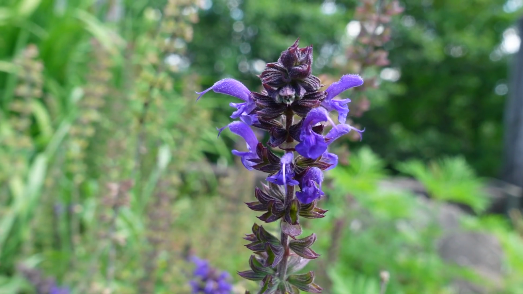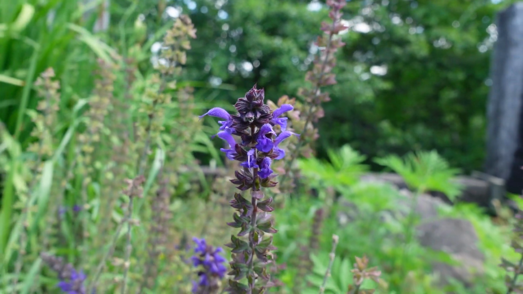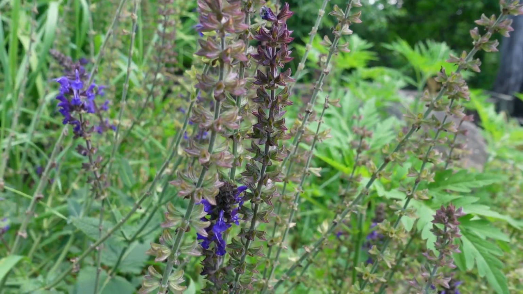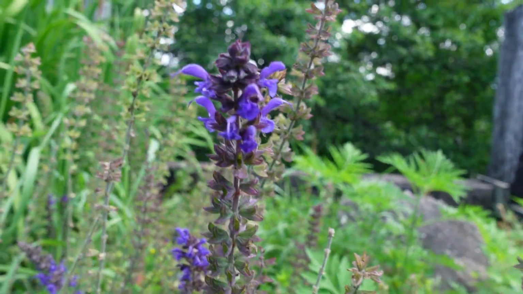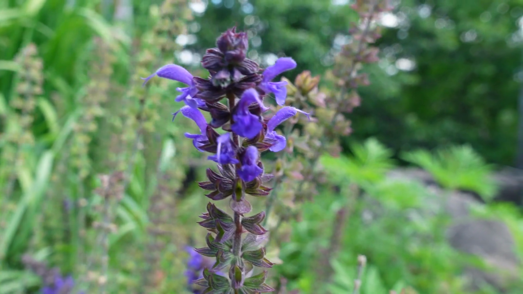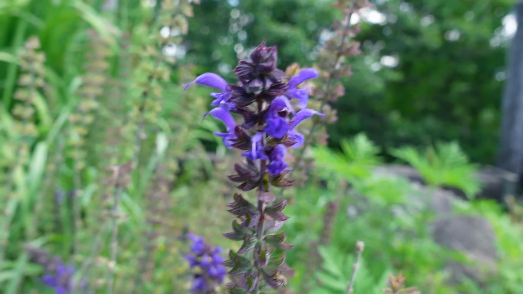Okay, my neighbor also planted these purple flowers. These are purple flowers on long stalks. These stalks have a lot of petals, and at the top, there are purple buds or purple petals. Let's take a picture.